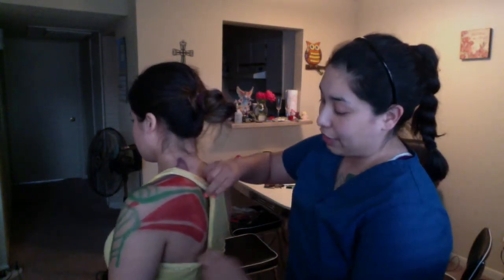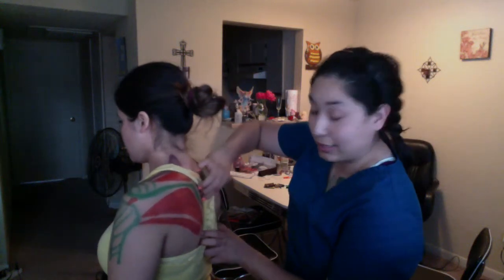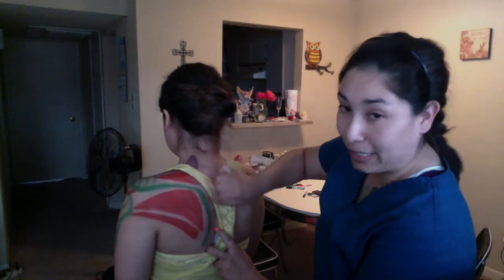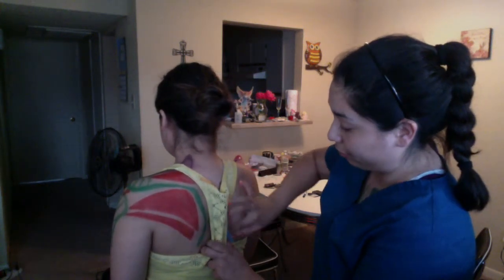The next thing we want to look out for when examining the shoulder for the inspection part, we just want to make sure that there isn't any scapular winging. Scapular winging would most likely occur here at the medial border of the scapula.